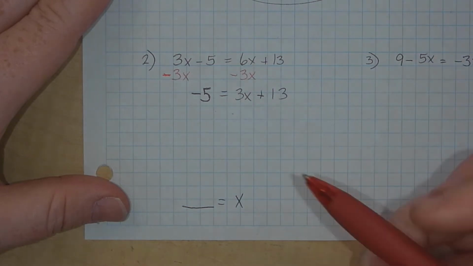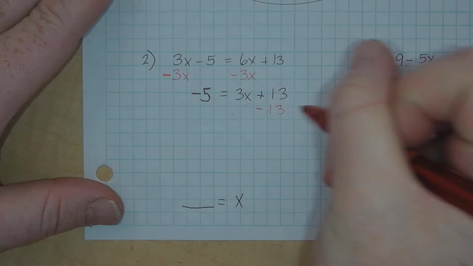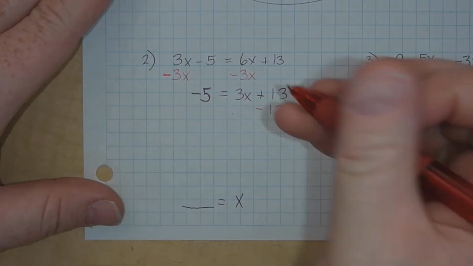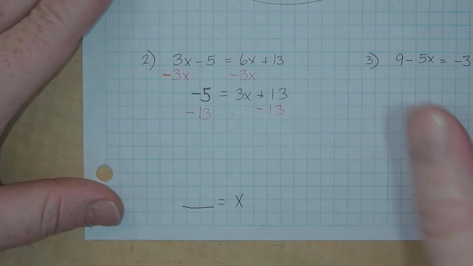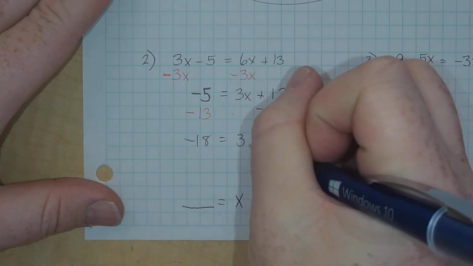So you're going to do the opposite, the inverse operation of adding 13, which is subtracting 13. So if I subtract 13 from this side of the equation, I also have to subtract 13 from the other side of the equation. You're going to end up with negative 18 equals 3x.